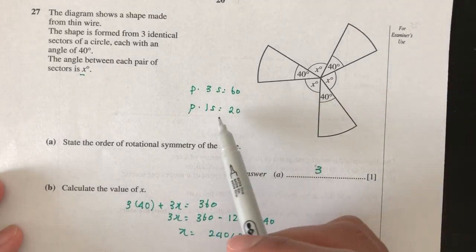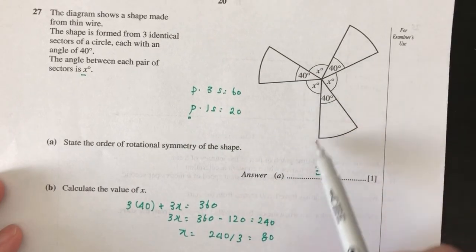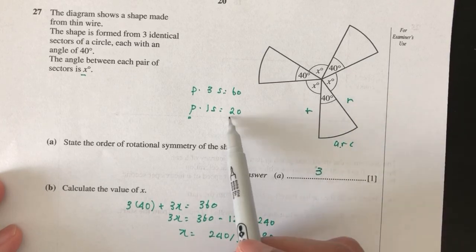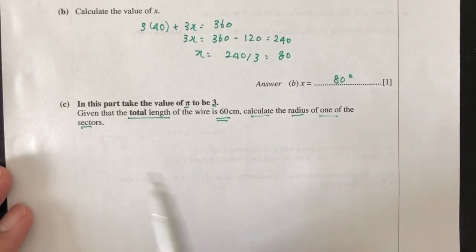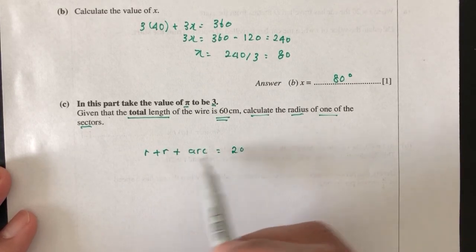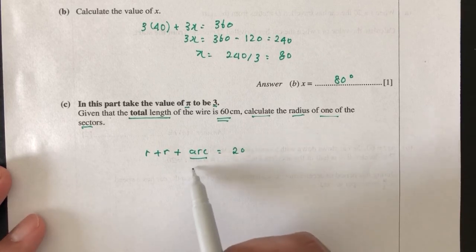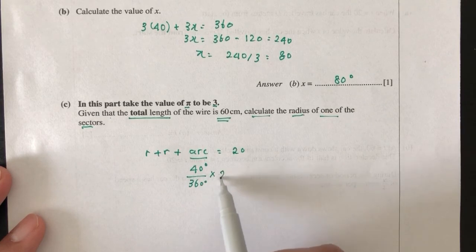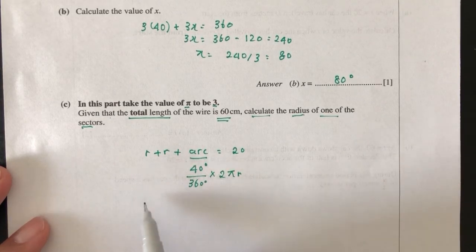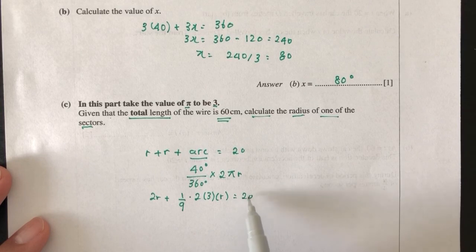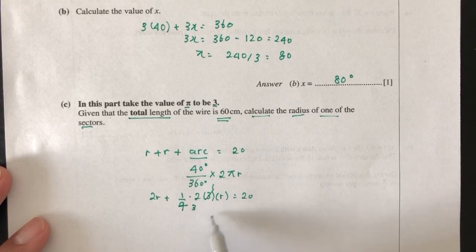That makes sense. So how do you find the perimeter of 1 sector? It will be the radius, and the arc. So we have to add those 3 to be 20. So let's do that. We have radius plus arc equal to 20. So what is arc length? We have to use a formula, which is the angle, which is 40 degrees over 360 times 2 pi r. So let's simplify. We have 2r plus 1 over 9 times 2 pi is 3 and r equal to 20. So 3 is 1, 3 times 3 everywhere.